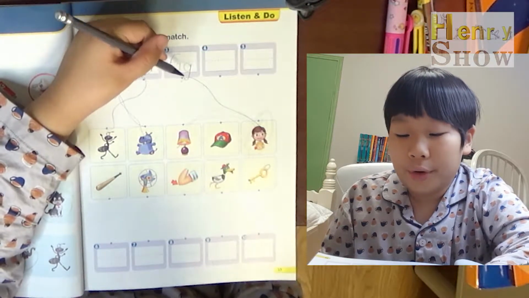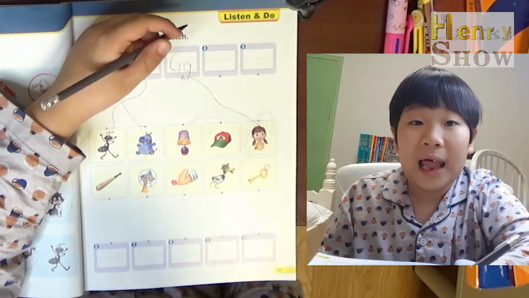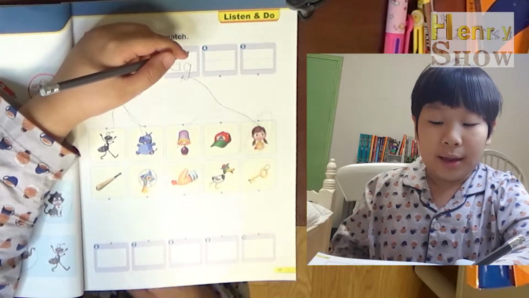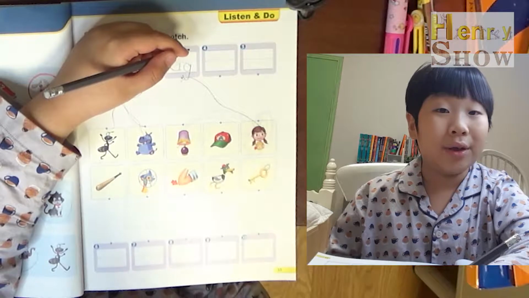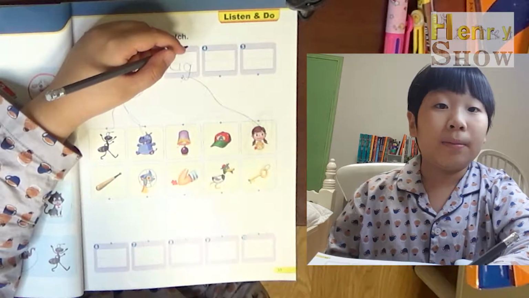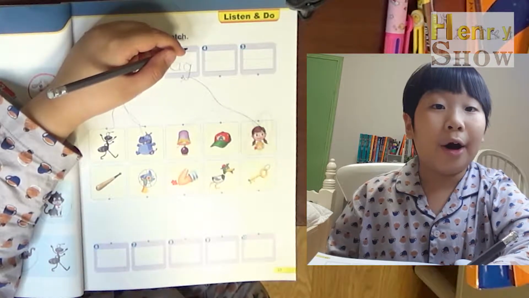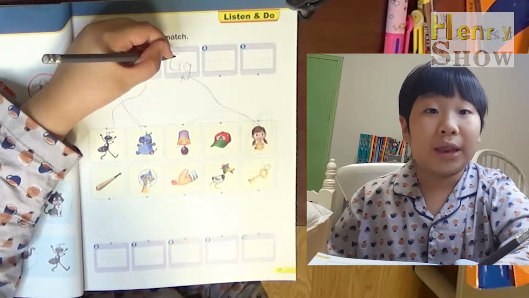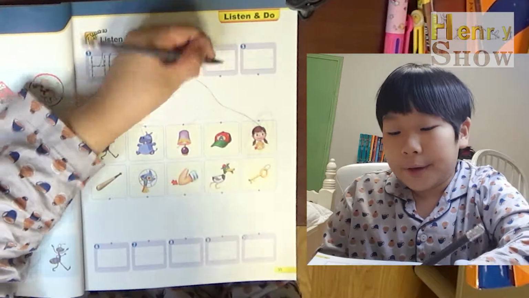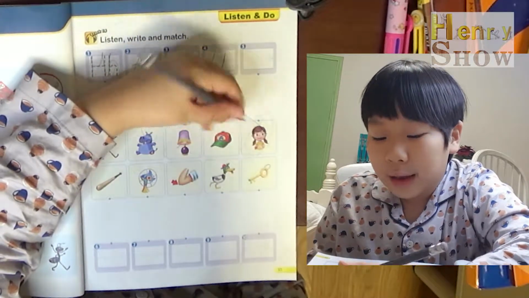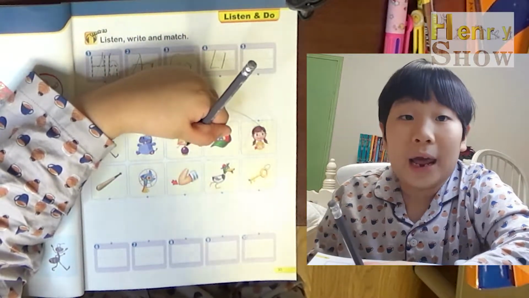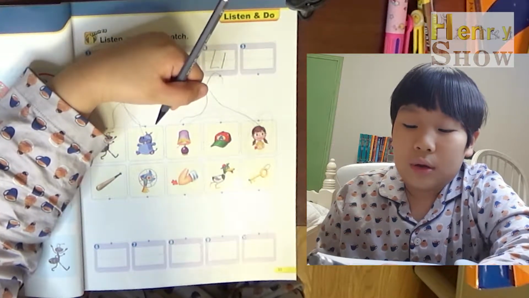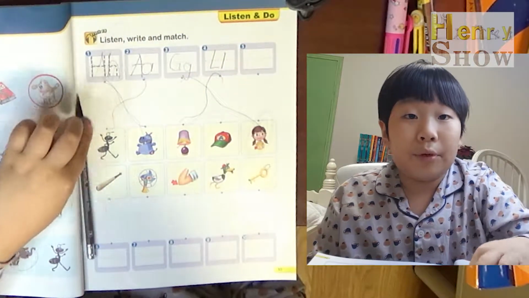Number 4, lamp. What does lamp begin with? Do you know it? Lamp begins with L. L. Lamp begins with L sound. Where is a lamp? This is a lamp. It's still good to remember the picture.